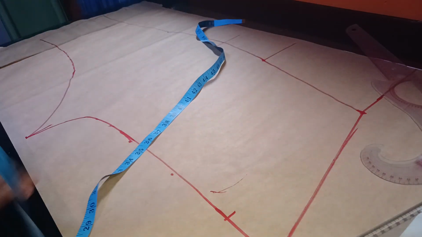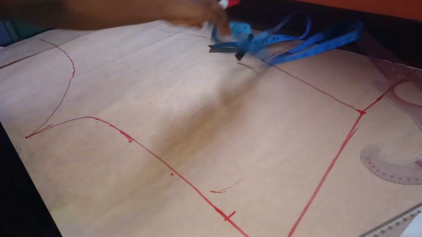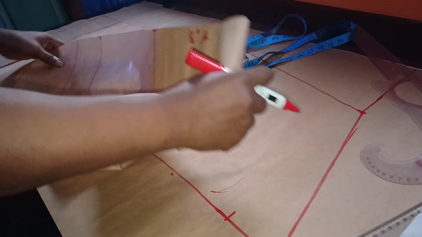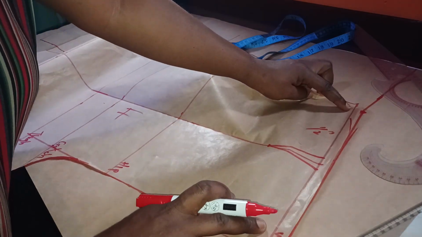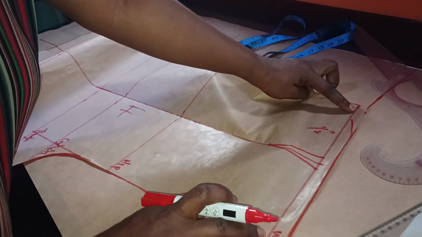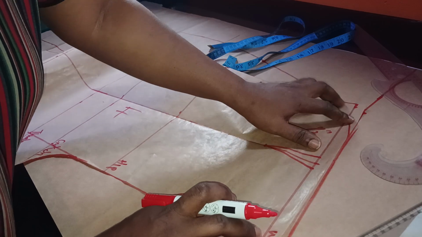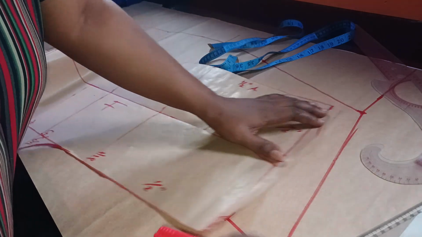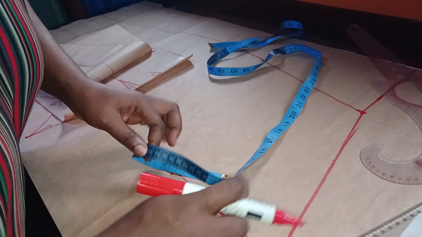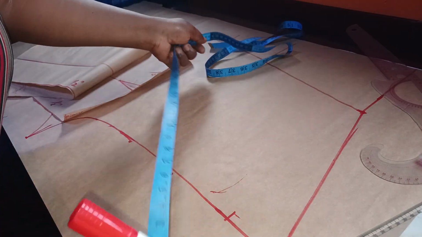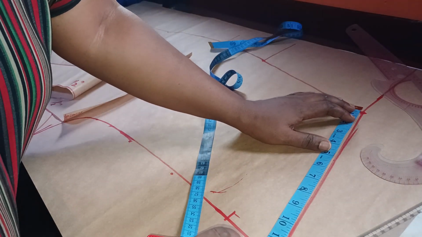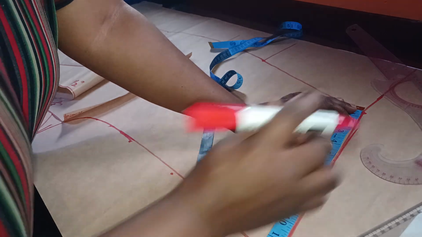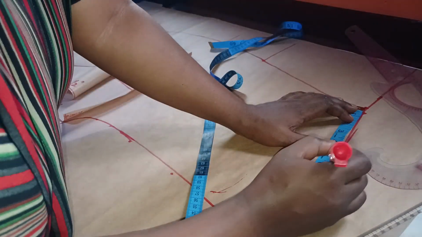If you want to have your dart on that waistline, you take half of the same measurement you took from the front side. So here we did 12 inches. Our 12 inches divided by 2 is going to be 6 inches.